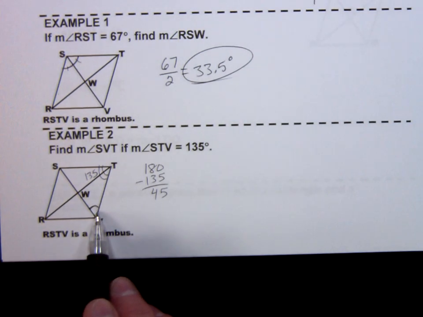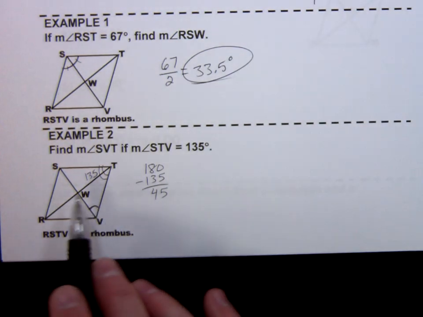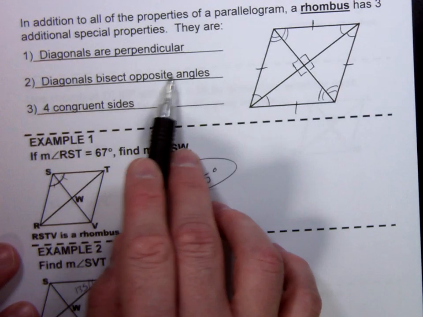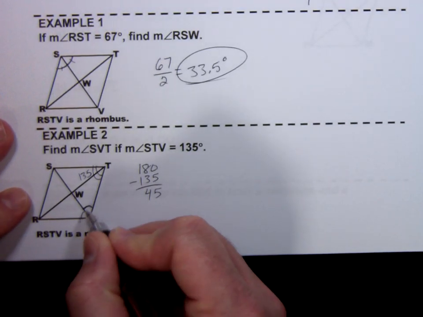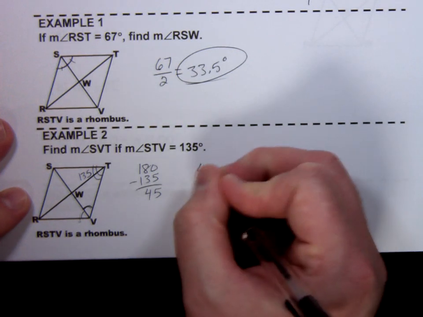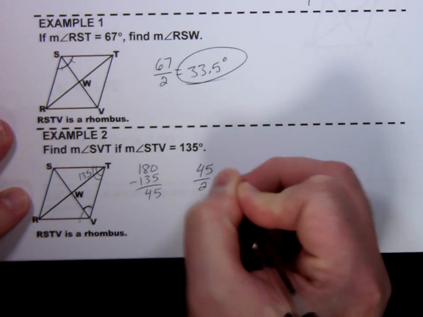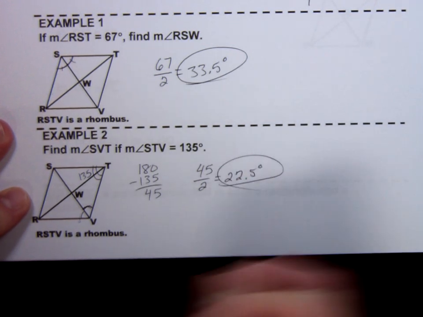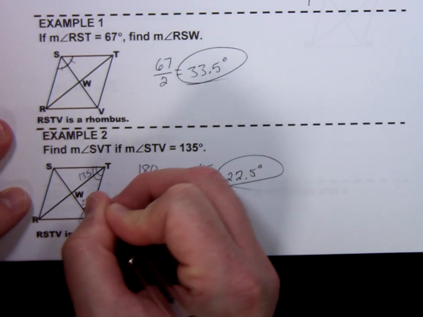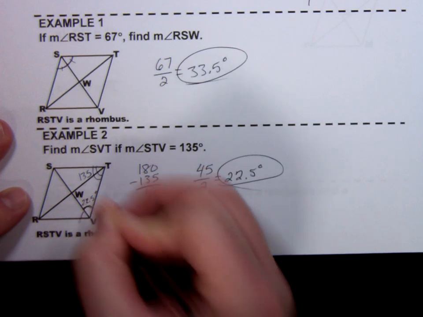And I know it's exactly half of it because, again, the diagonals bisect opposite angles in a rhombus. So I know that that 45 degree angle is being split into 2 congruent parts. So half of 45 is 22.5. So I know that that angle is 22.5 degrees.